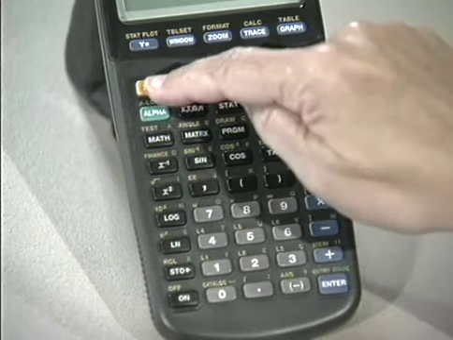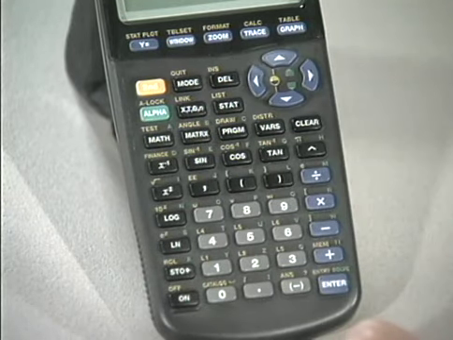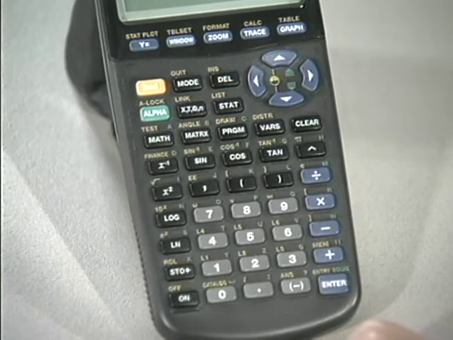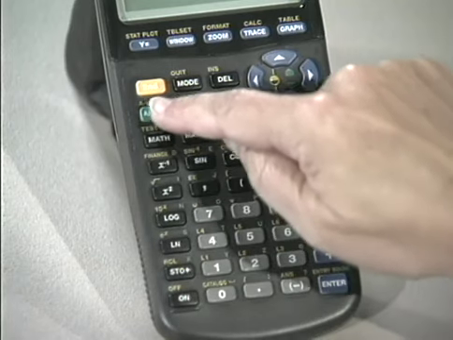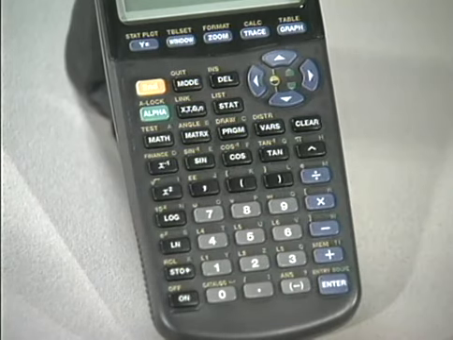You'll notice the yellow second key up at the upper left here. We're going to be using that whenever we would like to access all of the things that are written in yellow above the other keys of the calculator. We also see a green alpha key, and that will be used to locate the letters that are up above most of the other keys of the calculator.